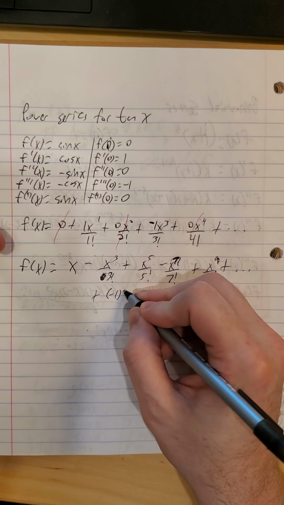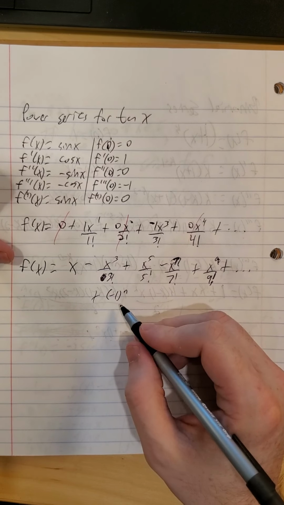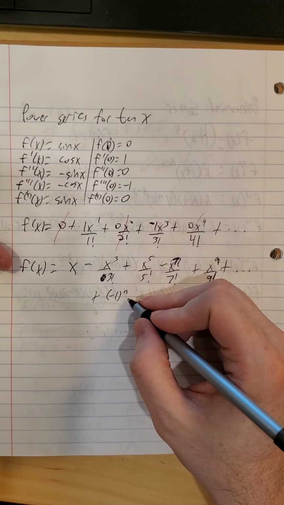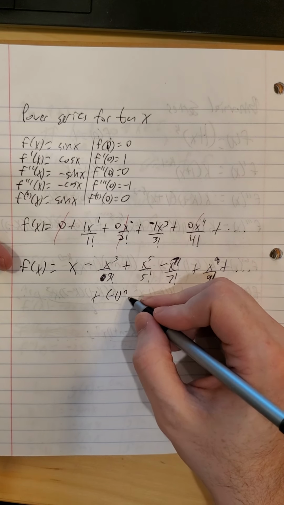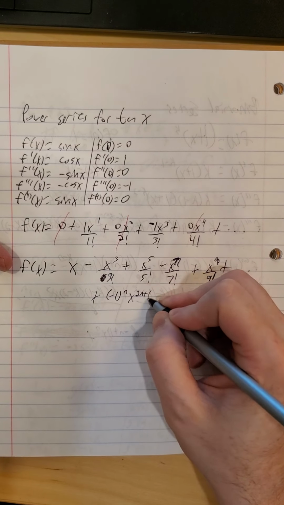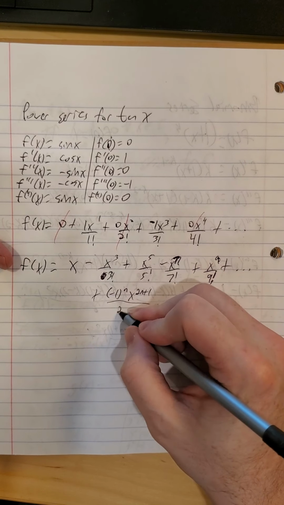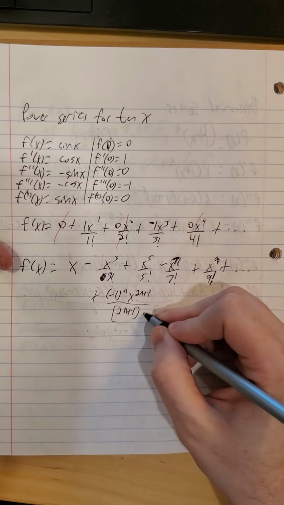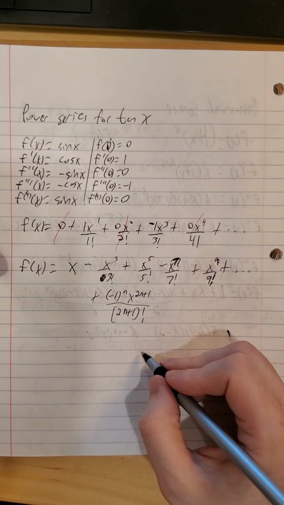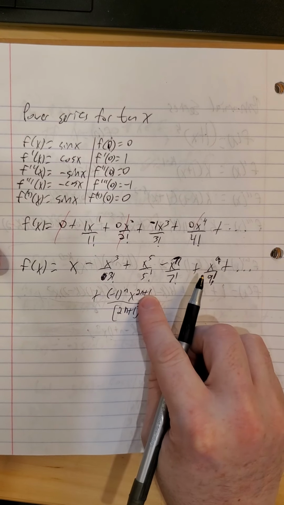So then negative 1 to the n. So that alternates our signs. X to the 2n plus 1 over 2n plus 1 factorial. So this gets us the odds.